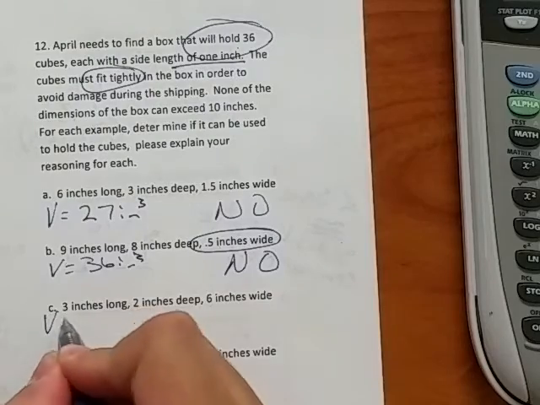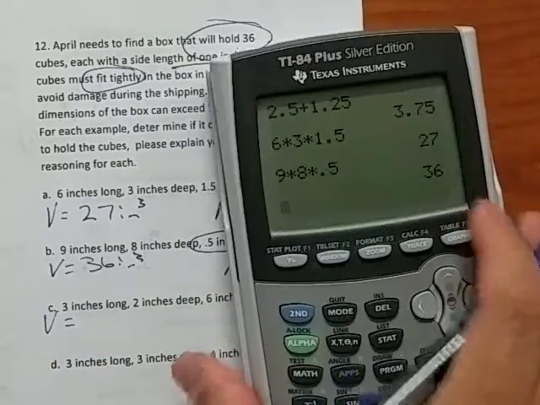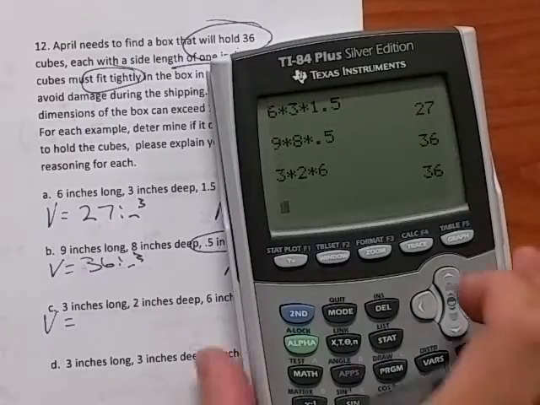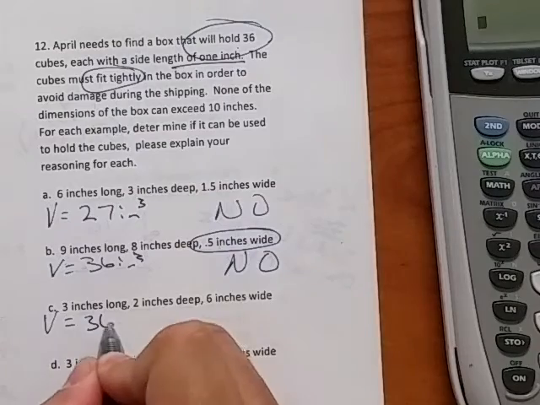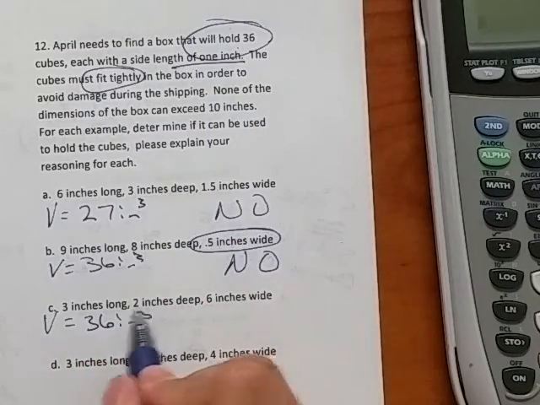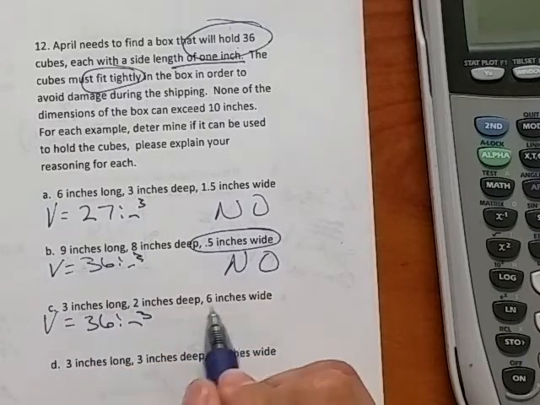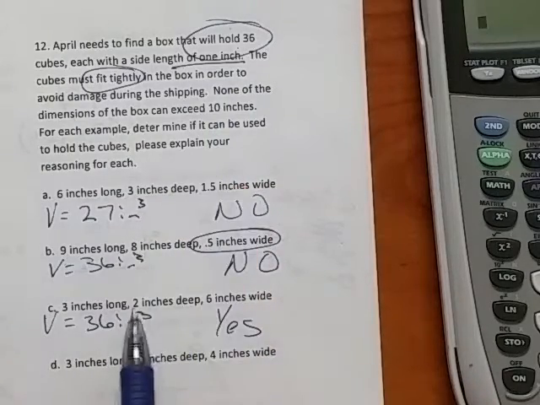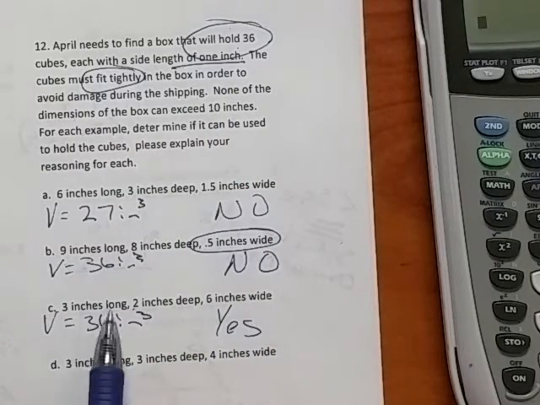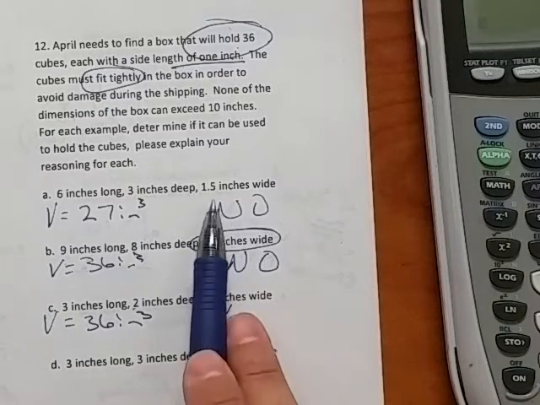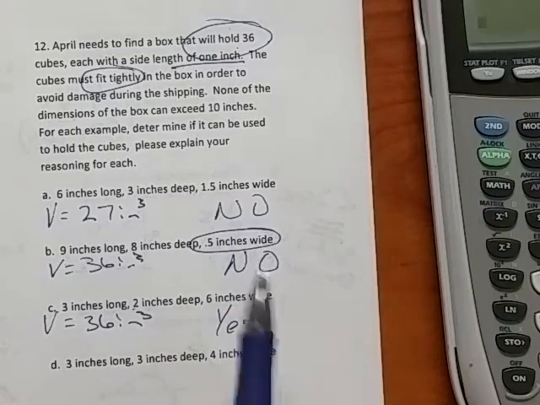Now the next one, volume is going to be 3 times 2 times 6. It's 36. So it holds my 36. This is actually 2 inches deep, 3 inches long, 6 inches wide. So this one's going to be a yes. I could stack the cubes, 2 inches deep, 6 inches wide, and 3 inches long. So having these halves would kind of mess it up big time because it wouldn't fit very snugly in there. It would shake around because I can't fit another cube on top.